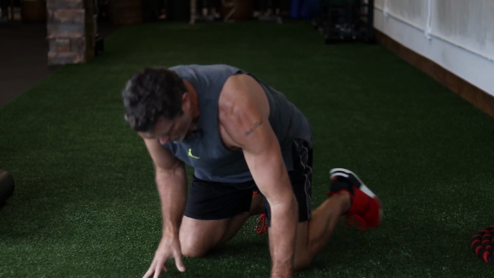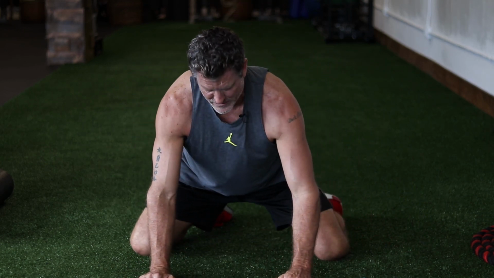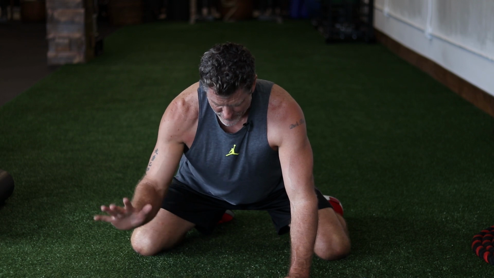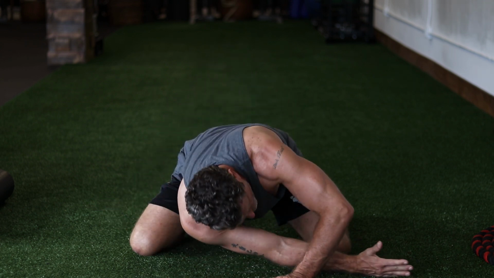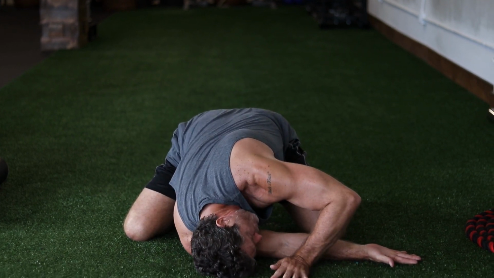Let's go to another great one that's going to help with hip mobility as well. Sit back, and I'm going to take my arm and thread it through. So now I'm working some thoracic rotation.